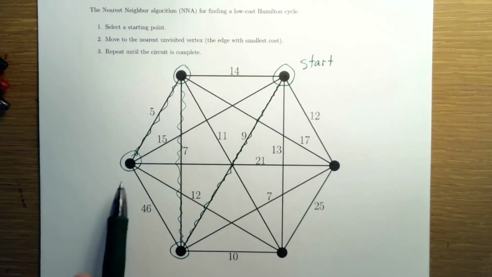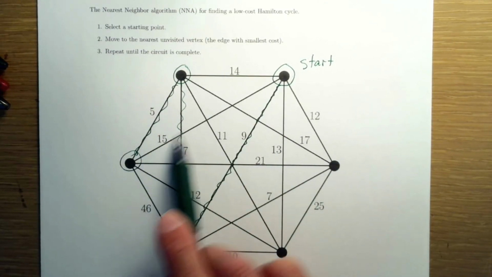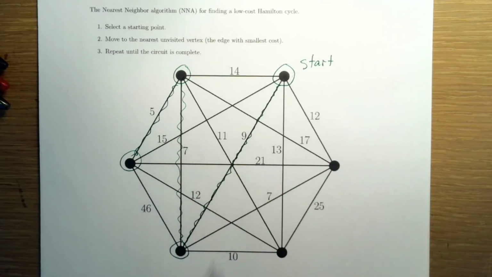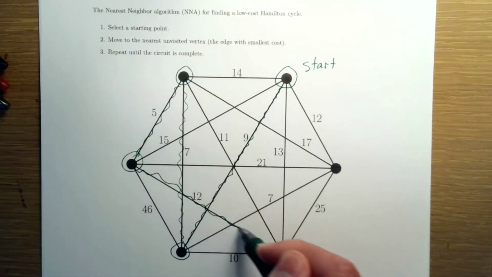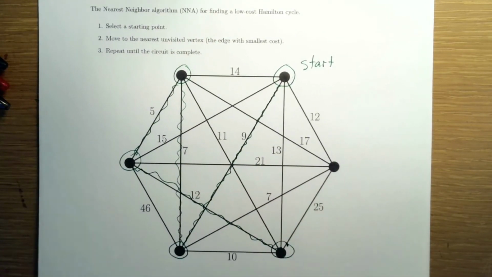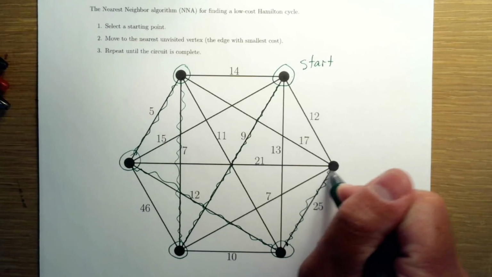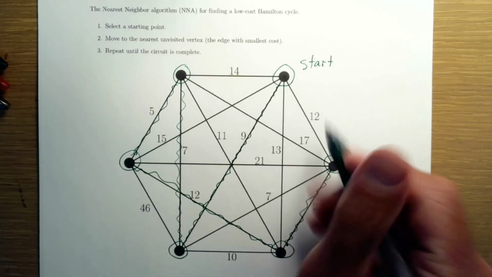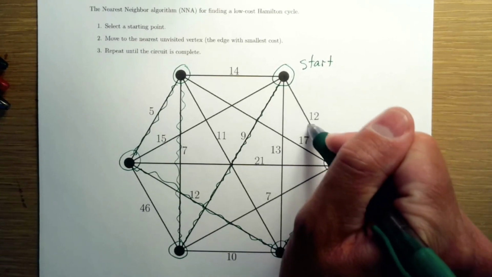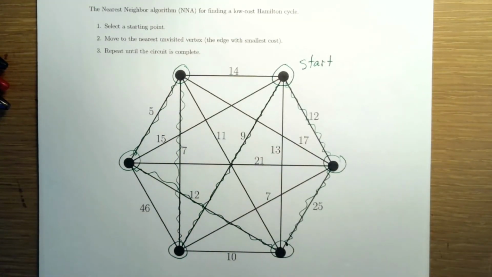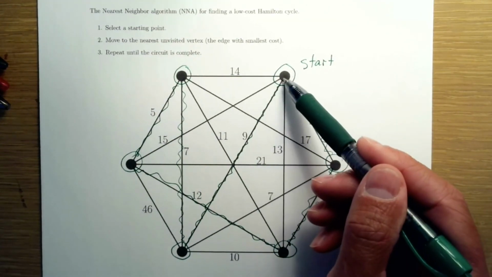And now this is the active vertex, so I can't choose 15. Basically, you can't go back to an already visited vertex. So my options are 21 or 12. So I need to take the 12. And here I only have one choice. I have to take this 25 because everywhere else has already been visited. And then finally, I need to go back to the beginning and take this 12.